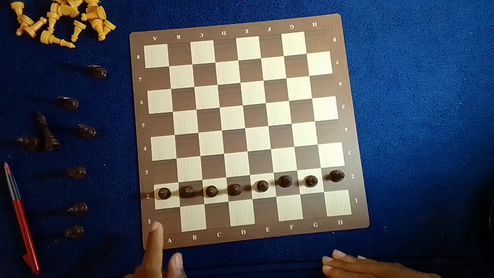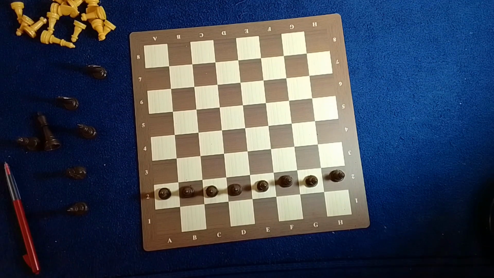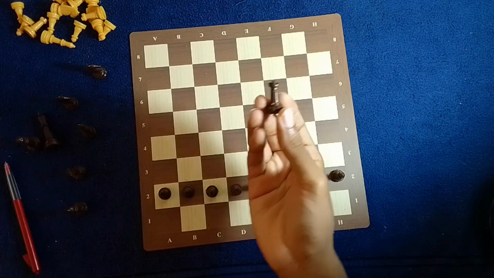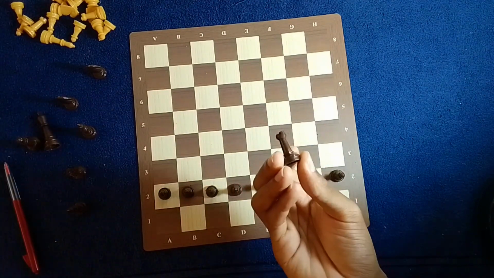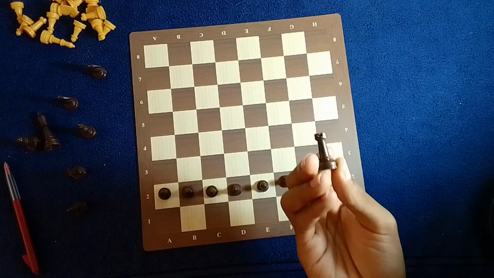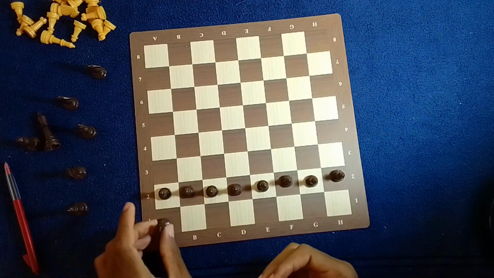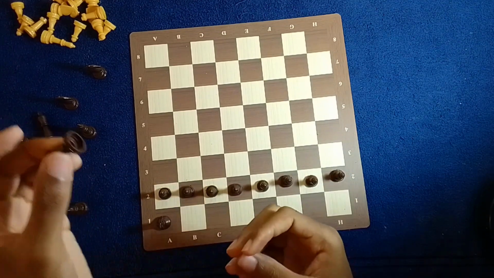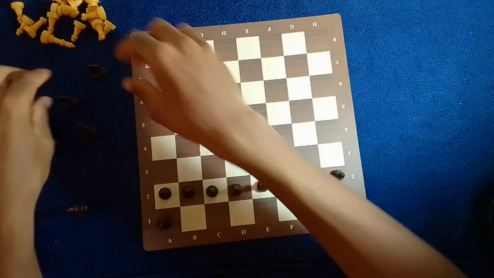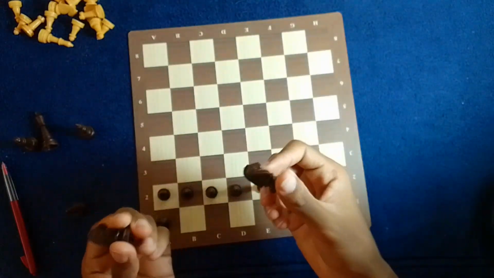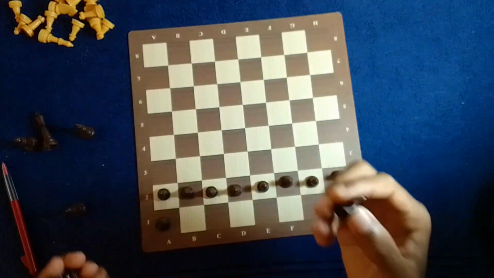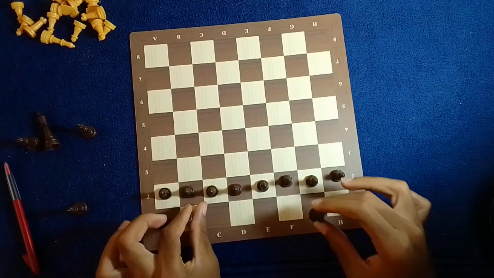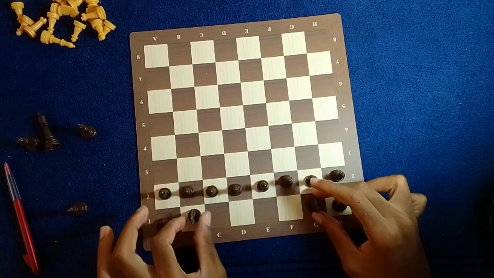On the first row, the first block, you place the castle. Some people call it rook. You place it here, and the other one you place here. The second block you place the horse. This is the horse, you place it here, and the other one here.